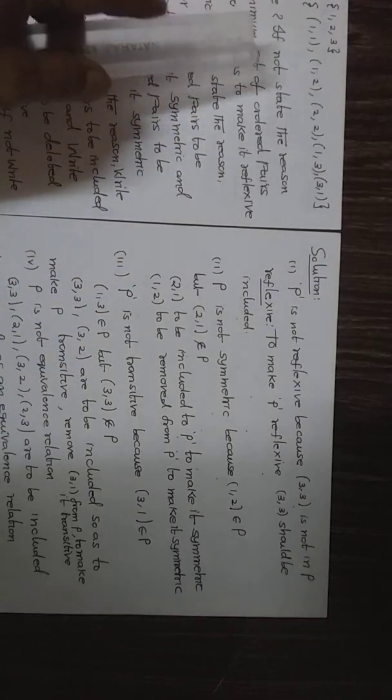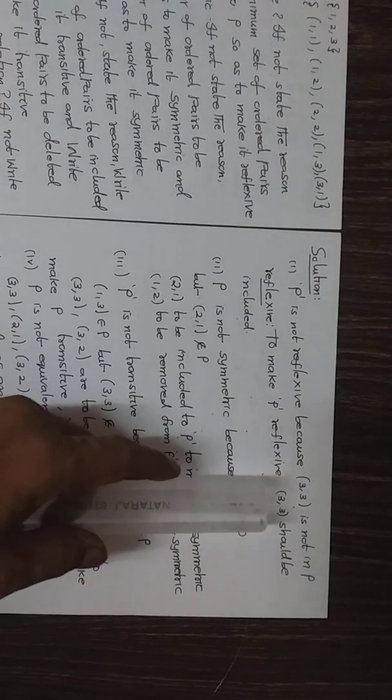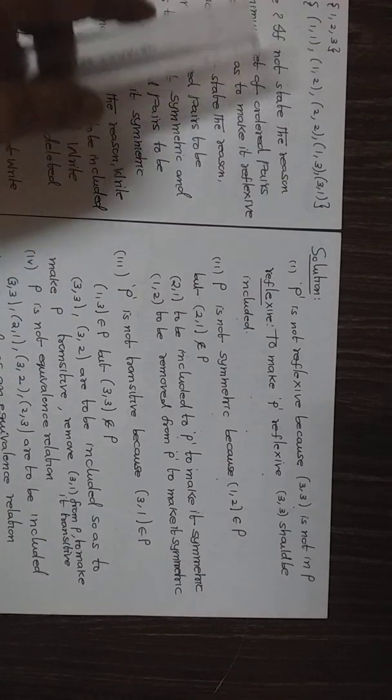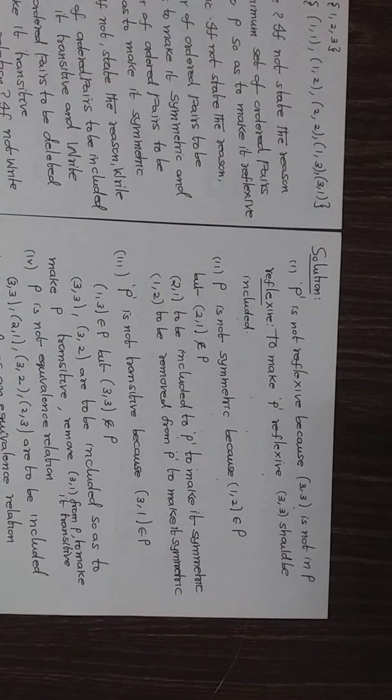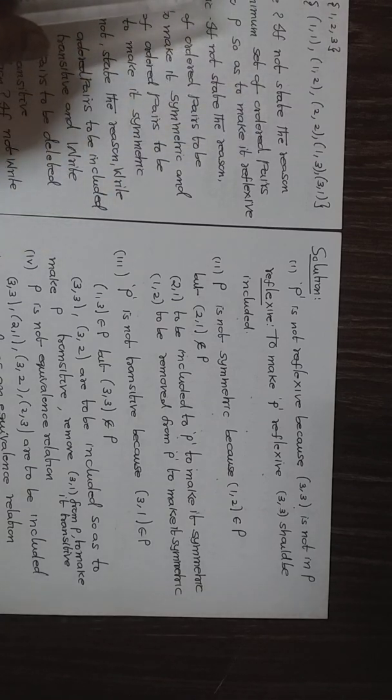So what is your first answer? Rho is not reflexive. But they asked, if not, state the reason why. Because (3,3) is not in rho. That means the ordered pair (3,3) is not present in the given relation. So that is the second answer. Second answer also finished.